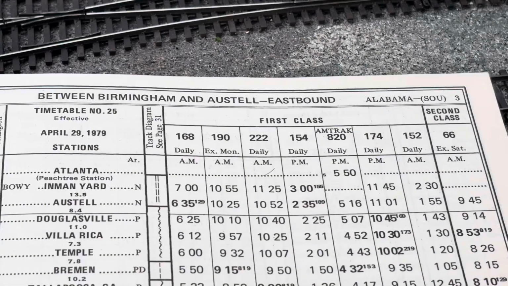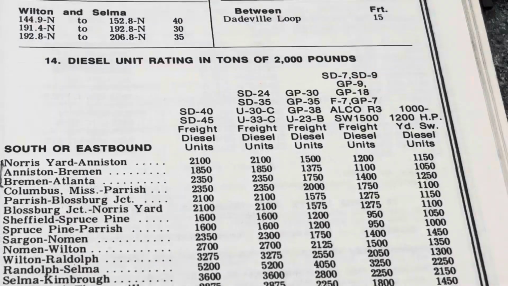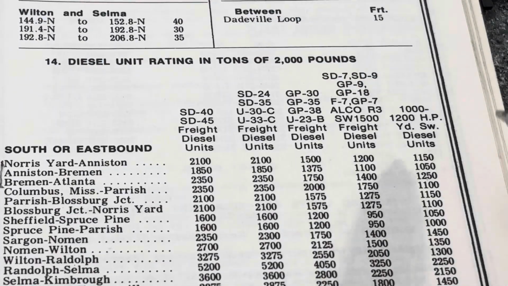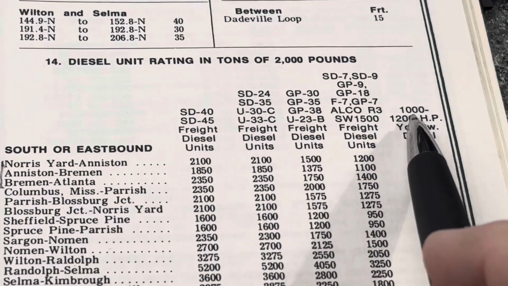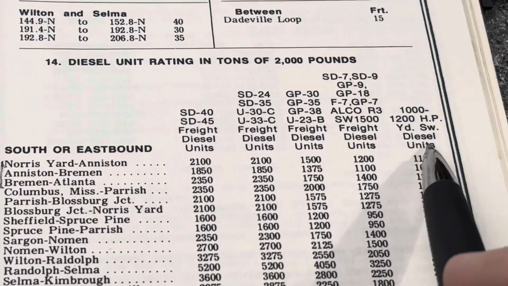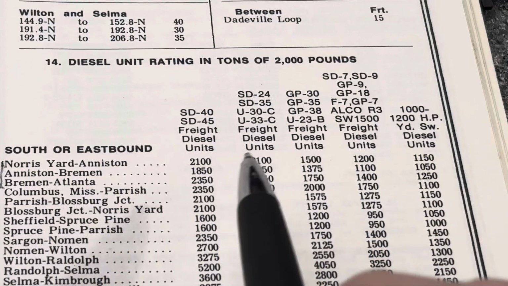Let's look at a real-world example of NS Train 154, which still operates today between Birmingham, Alabama and Linwood, North Carolina. Now, the tonnage rating for the train is always determined by the most restrictive line segment on the route between Birmingham and Linwood. So what I find interesting is back in 1979, they actually had 5 groups, which included the old SW1200s for yard switchers.